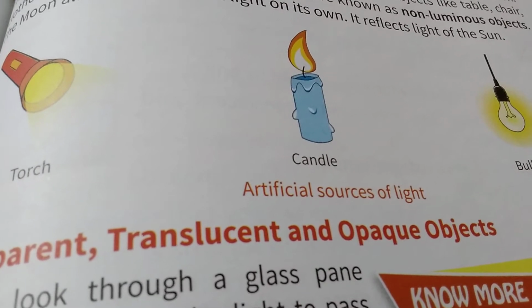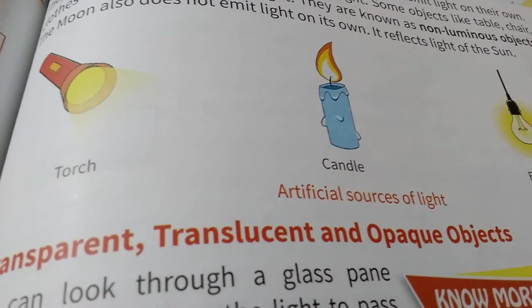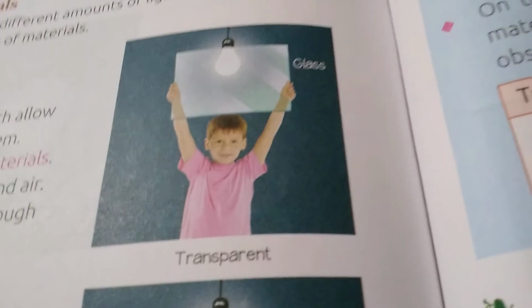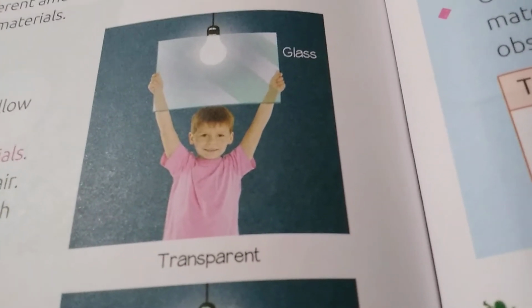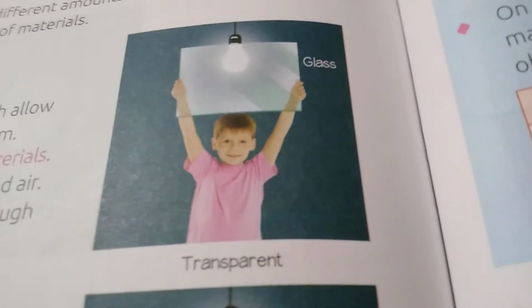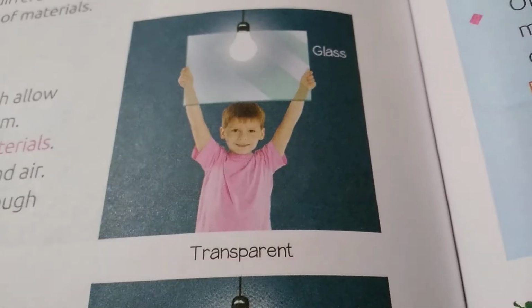Now, I'm telling you about types of materials. Actually, different materials allow different amounts of light to pass through them. There are three categories of materials. Firstly, transparent materials. We can look through a glass because glass allows light to pass through it.